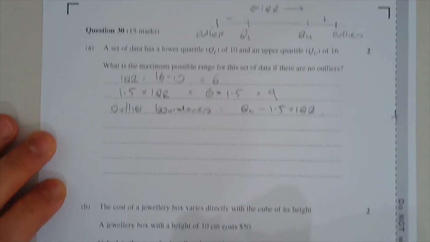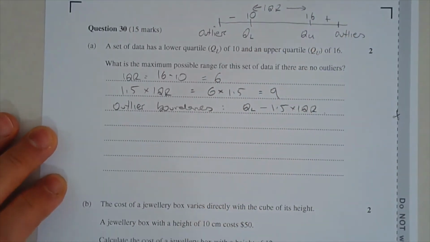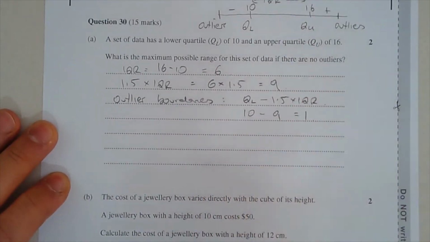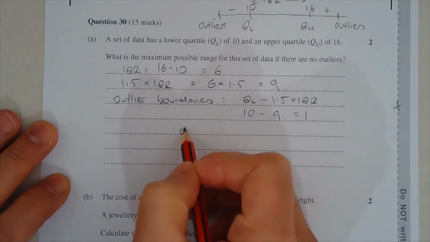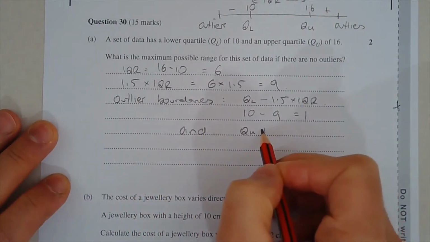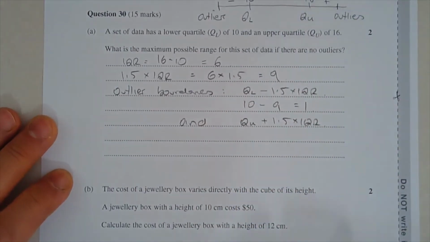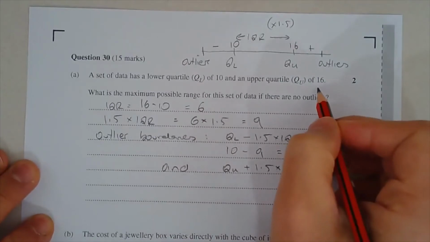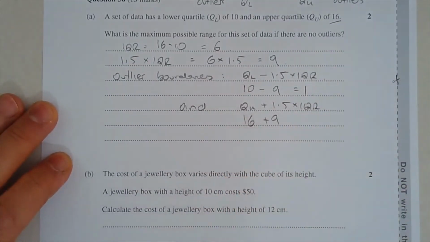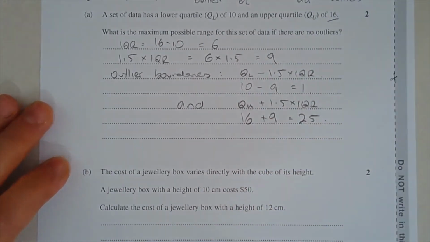QL is 10, so 10 minus 9, which equals 1, and QU plus 1.5 multiplied by the interquartile range. QU is 16, so 16 plus 9, which equals 25.